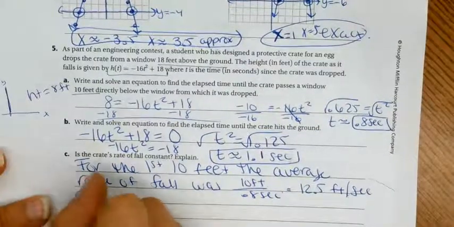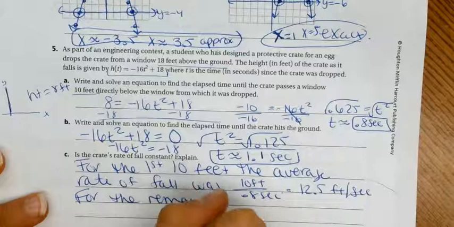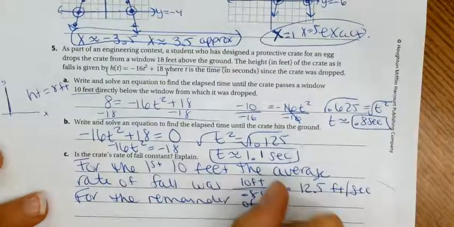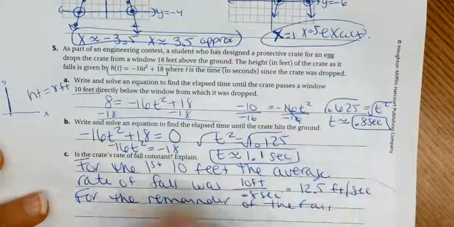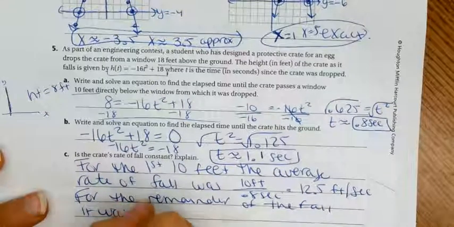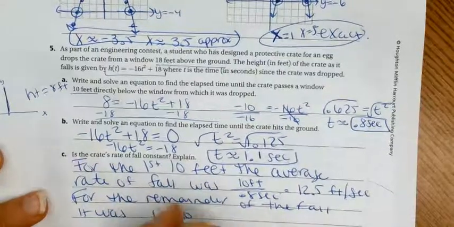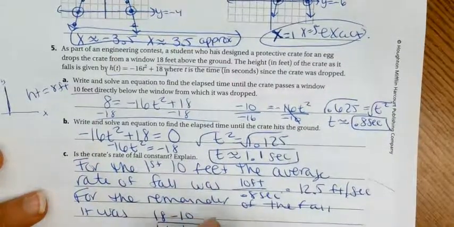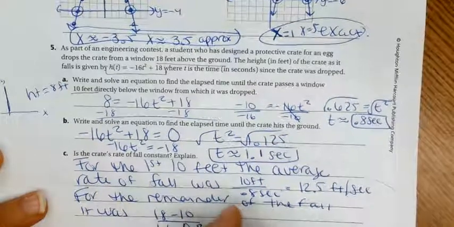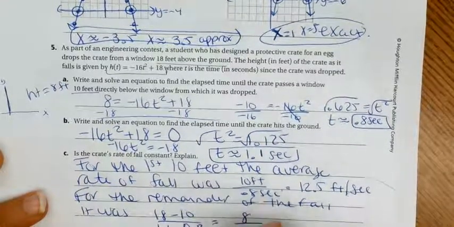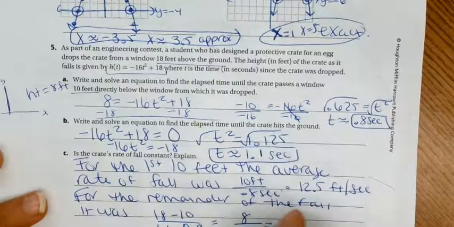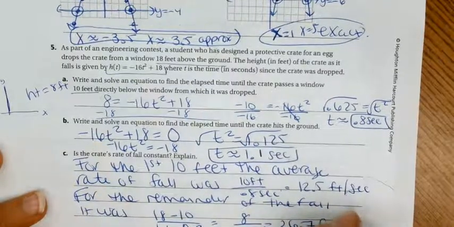For the remainder of the fall, it was 18 minus 10 over 1.1 minus 0.8, and that gave us 8 over 0.3, which is 26.7 feet per second.